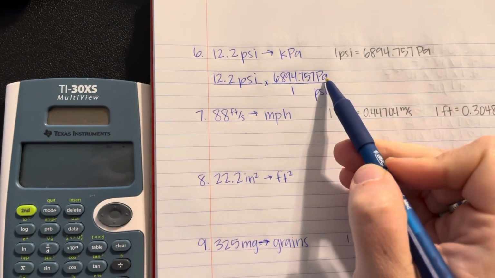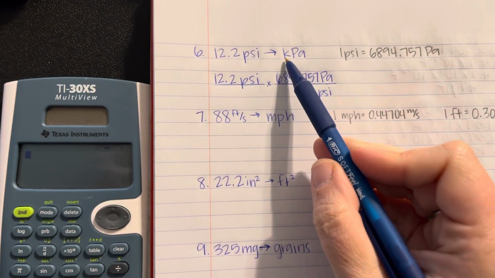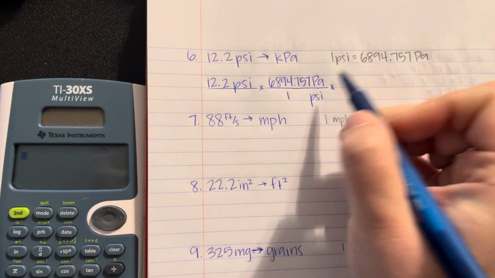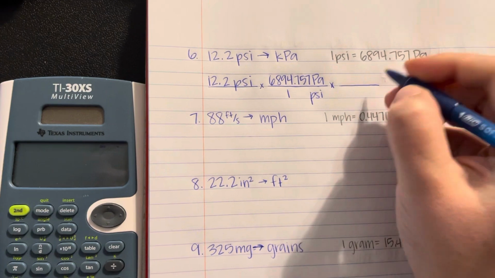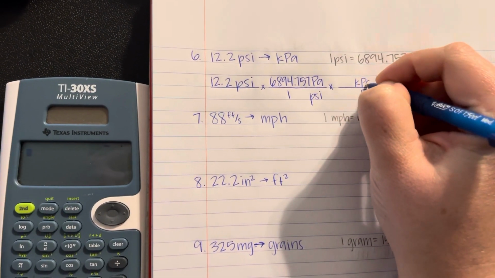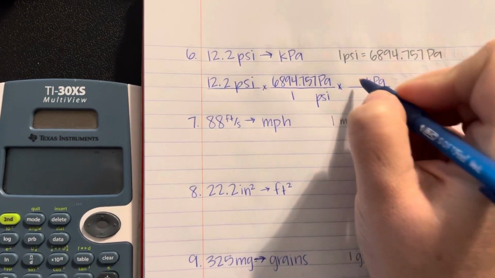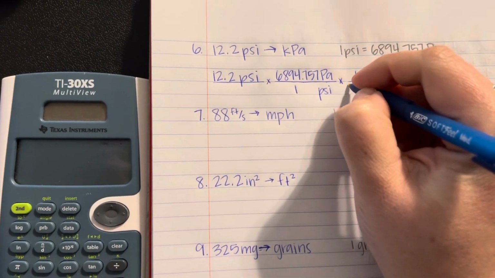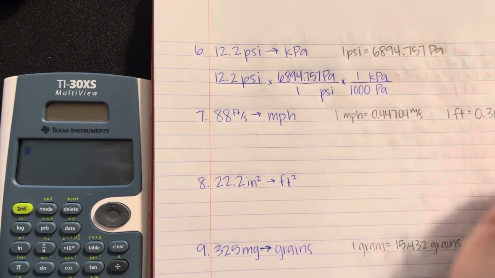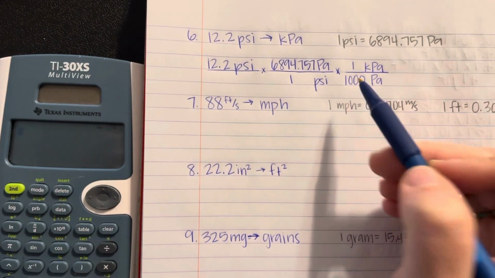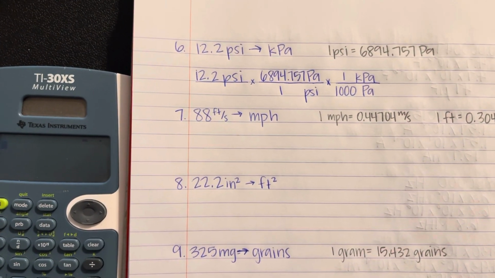Okay, if I was going to pascals, I could stop there, but this is asking for kilopascals. So I need one more conversion, meaning I need to cancel out pascals. So I'm going to put that at the bottom, and I'm trying to get to kilopascals, so that goes on the top. 1 kilo anything is 1,000 of the regular ones, because kilo is times 10 to the third. So that's 3 zeros there.